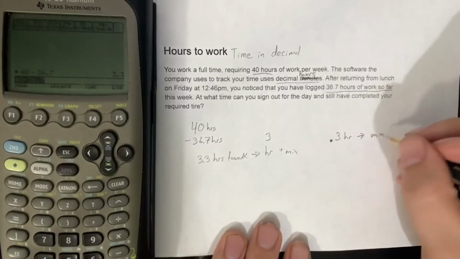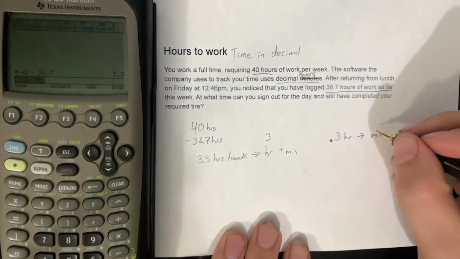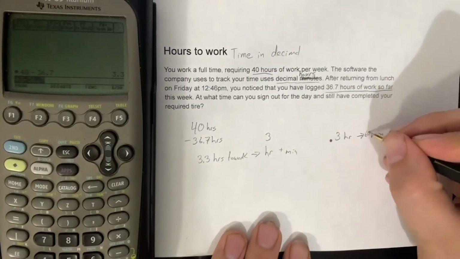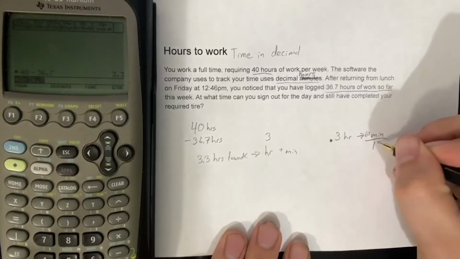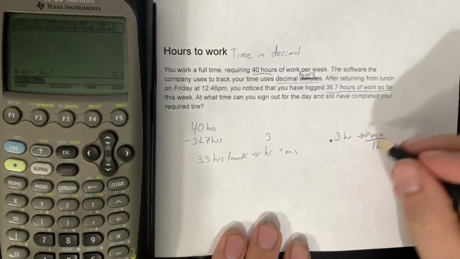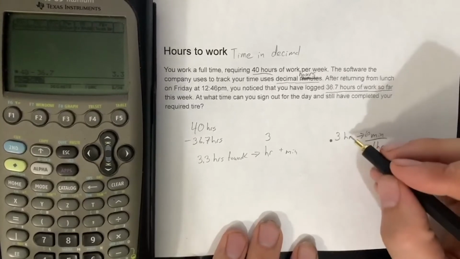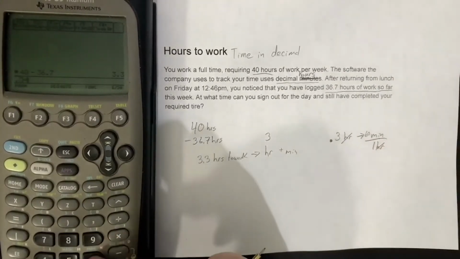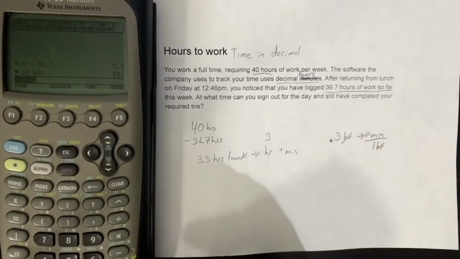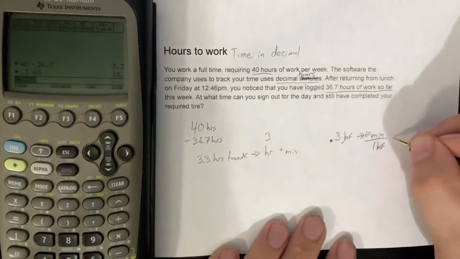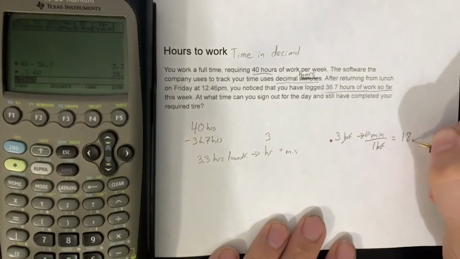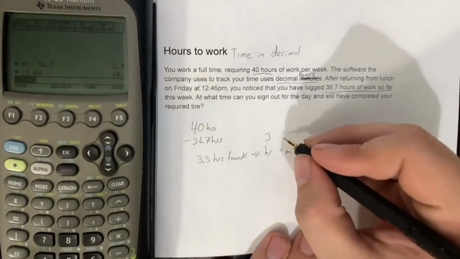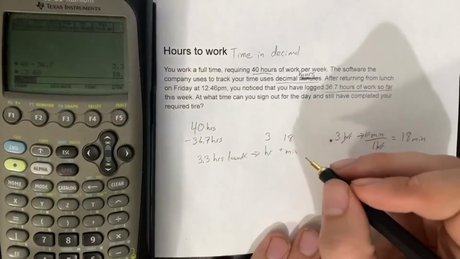This is where we remember that 60 minutes is 1 hour, so we've got our unit conversion in here. Hour cancels out. 0.3 times 60 gives us 18 minutes. So we're working 3 hours and 18 minutes.